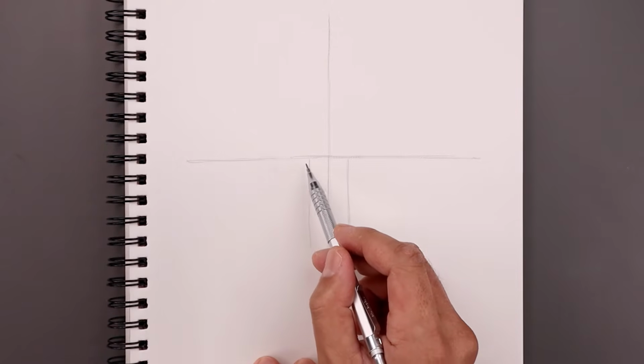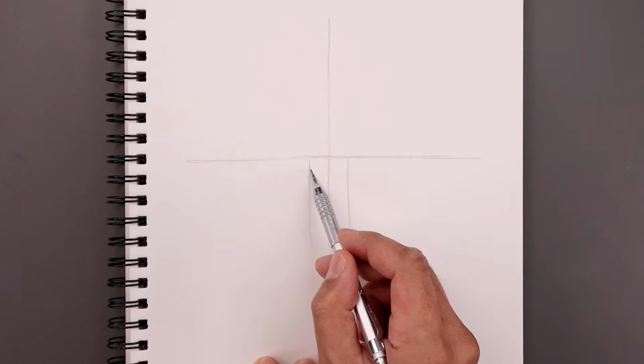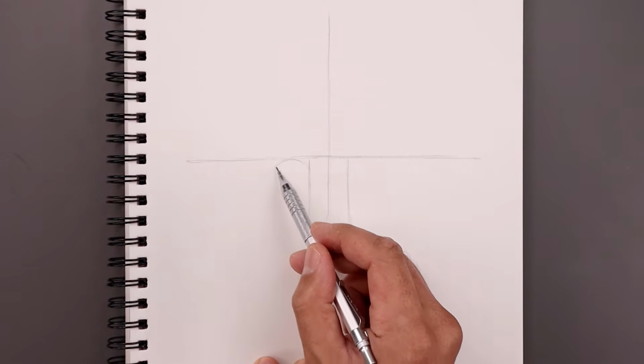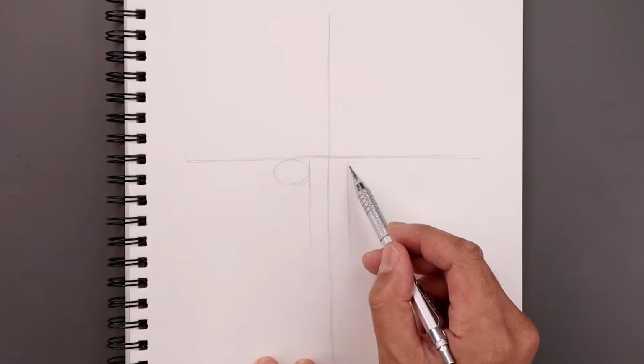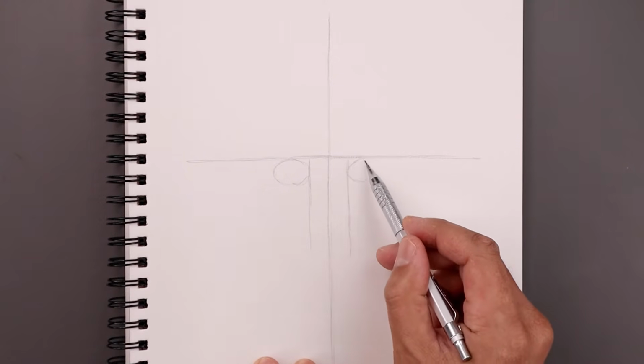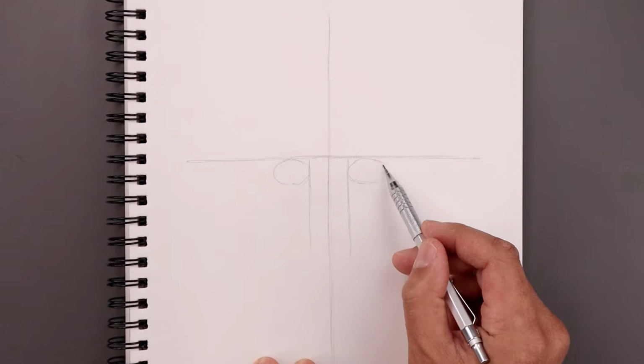Now over on the left side of that line, we're going to draw an oval. We're going to start from the inside, go up towards that center line, come around, and then in. Let's do the same thing on the right, just drawing the same sized oval for the eye, going all the way around.